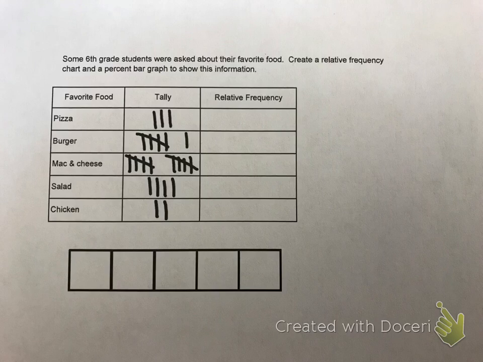Looking at another example, we are going to create the relative frequency table as well as create the percent bar graph. So first, we had 3 people that chose pizza. We had 6 people that chose burgers. We had 10 people that chose mac and cheese, 4 people that chose salad, and 2 people that chose chicken as their favorite food. So we have a total of 25 people.